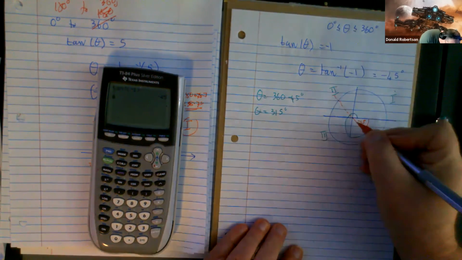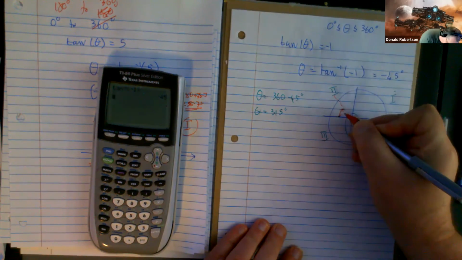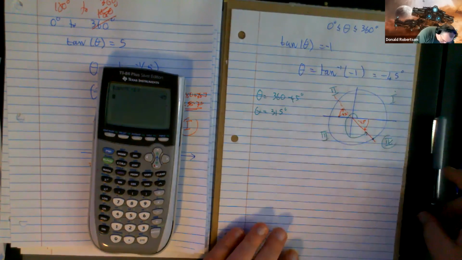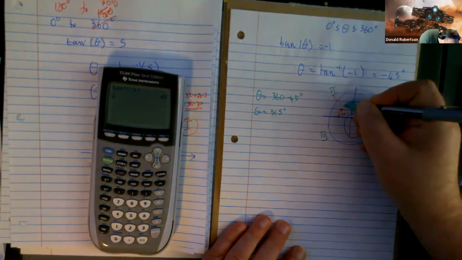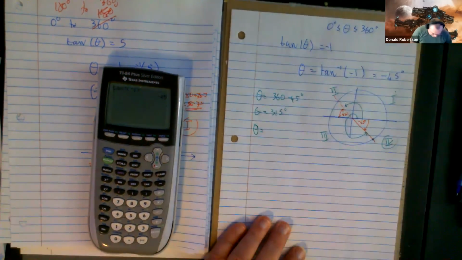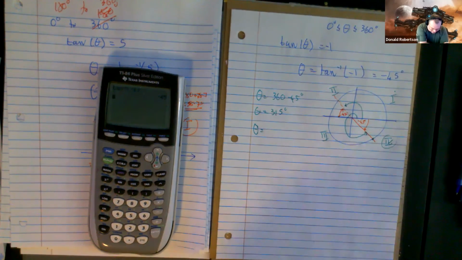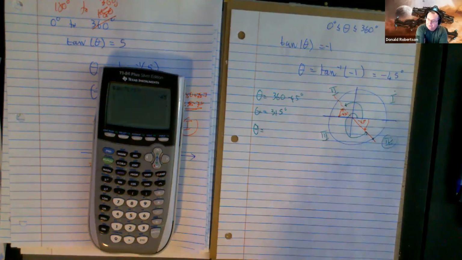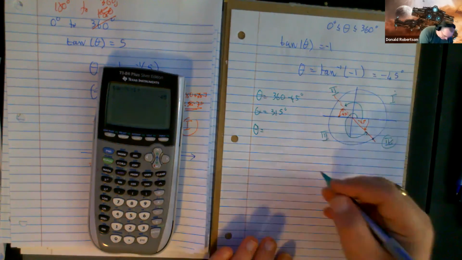And if we use the fact that this is 45 as well, can you see that we can now get the other one? And what is the other one going to be? What is the size of that angle? 135. Right.